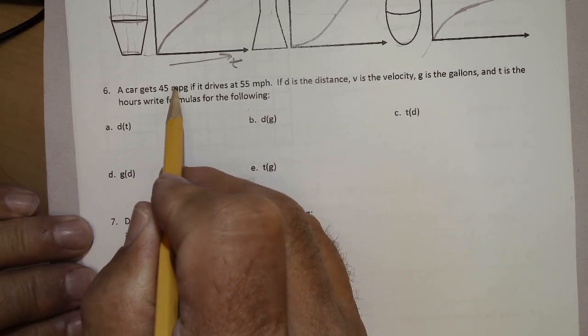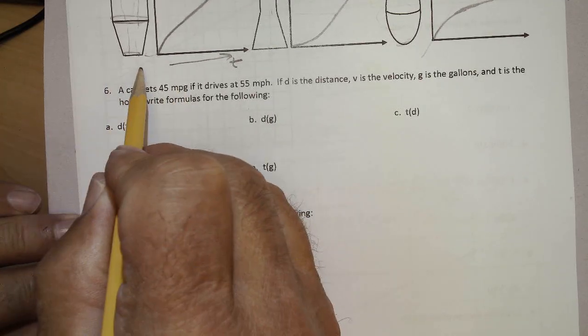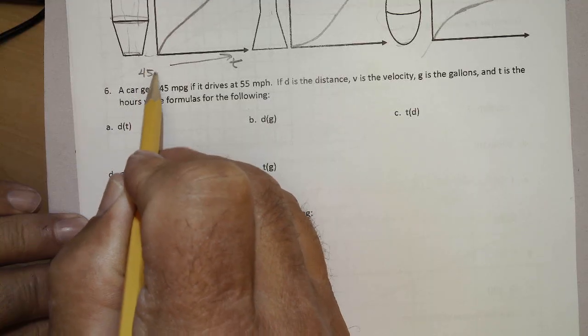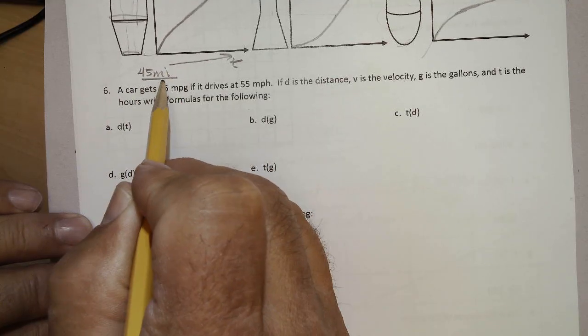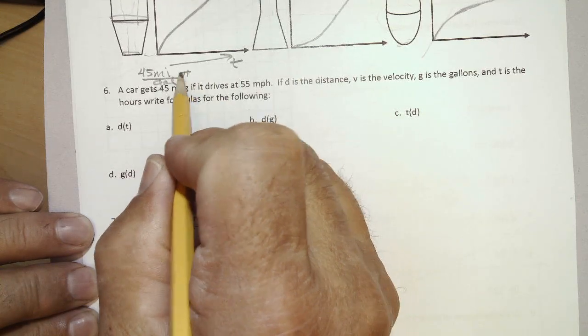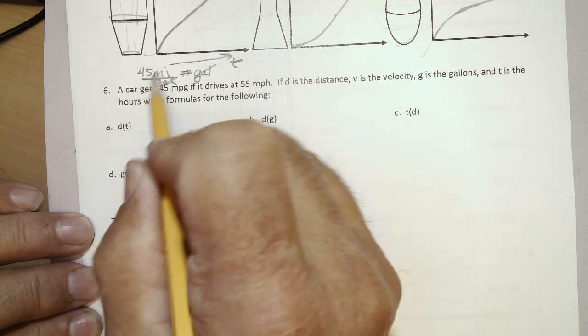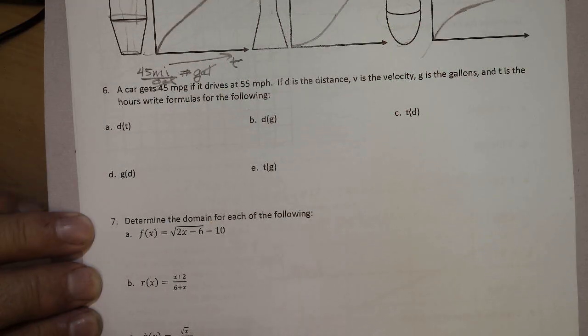Okay, this is miles per gallon. 45 miles per gallon. So if I multiplied by the number of gallons, the gallons would cancel and I'd get a distance.